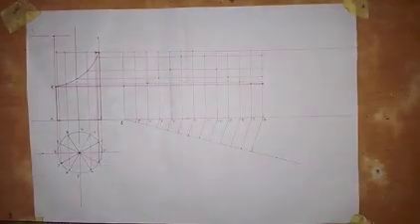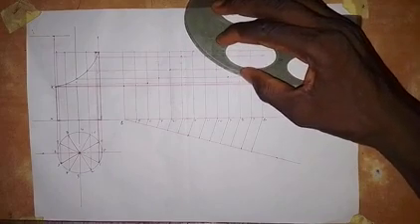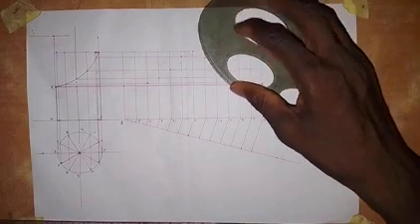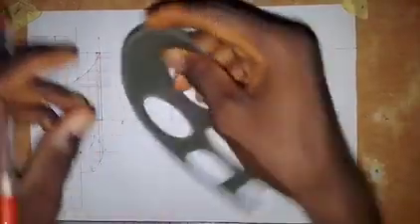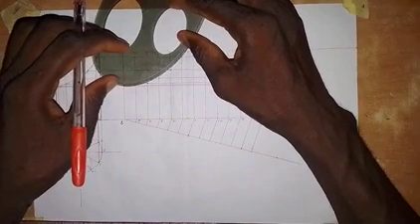So all we need to do now is connect the points together with the use of a French curve. So looking at what we have here, let me start with this.